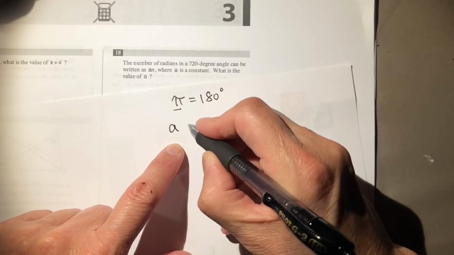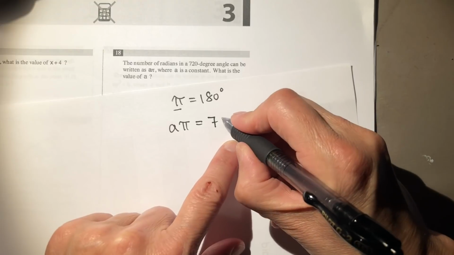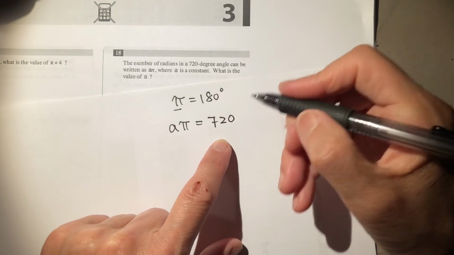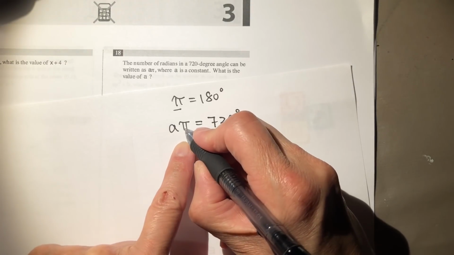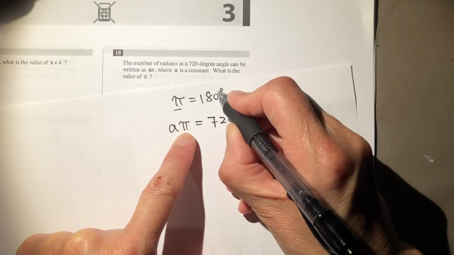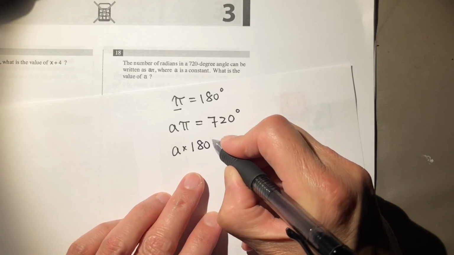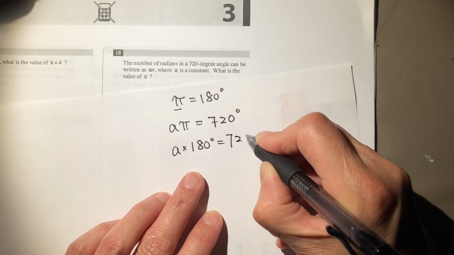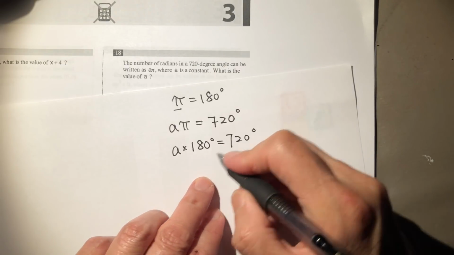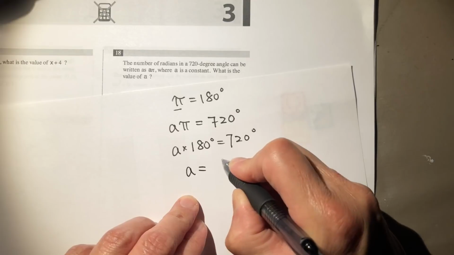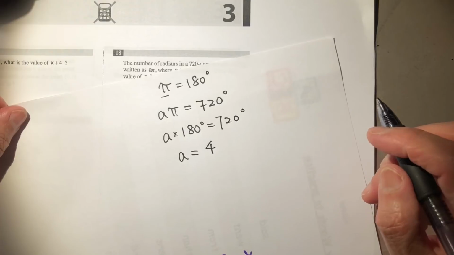So a times pi equals 720 degrees. You replace pi with 180, so a times 180 degrees equals 720 degrees. Divided by 180, a equals 4. And the result is 4. Easy peasy lemon squeezy.